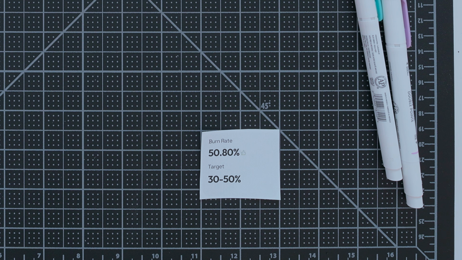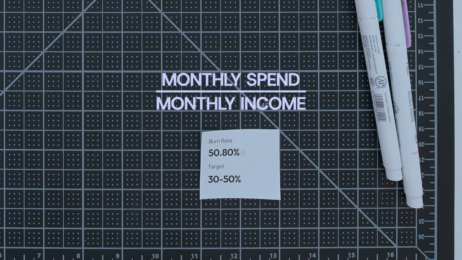Your burn rate is calculated using total monthly spend divided by total monthly income. This is just a measure of how much money you're actually spending to just live. And your numbers here are going to depend widely on your income range, but here's a chart that you can use to take a look at your income range and what your burn rate should be at.